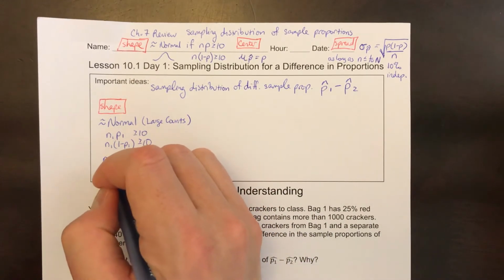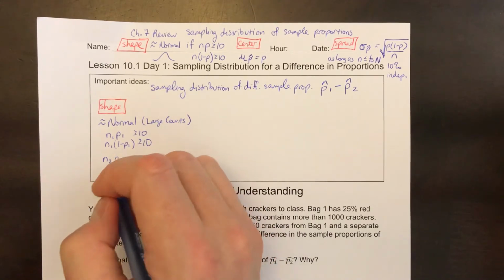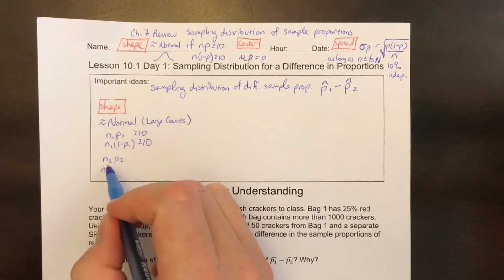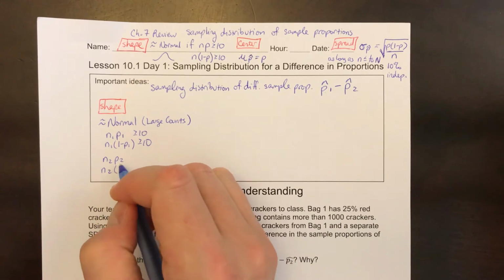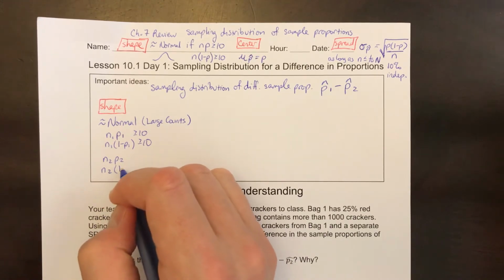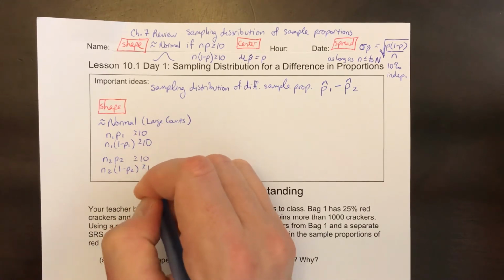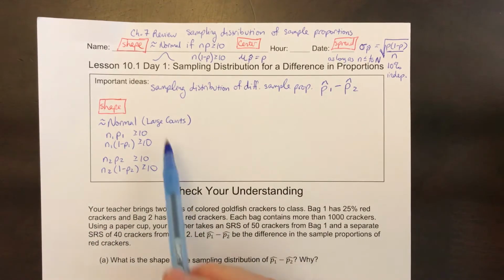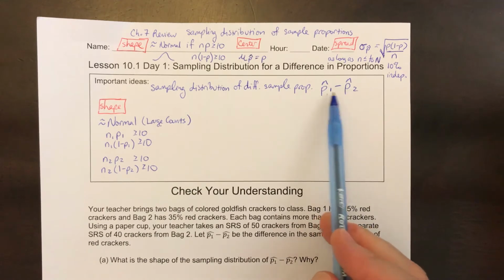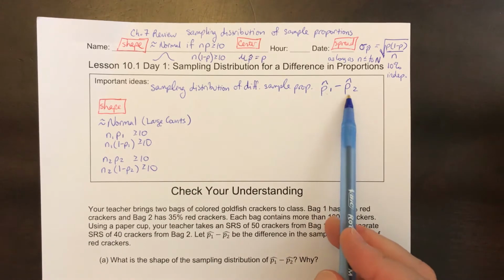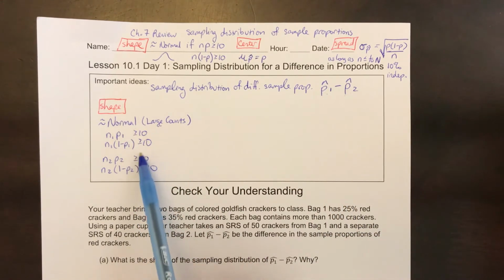But then the same thing has to be true for the second proportion. We have to take the second sample size times the proportion, and then the second sample size times 1 minus that. Those both have to be greater than or equal to 10. So we've got to check the large counts for each of our proportions here. But as long as all of that is greater than or equal to 10, we can approximate this with a normal distribution. That's the shape.